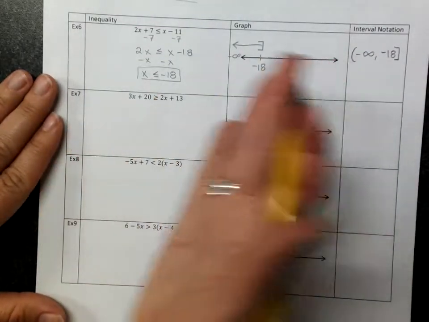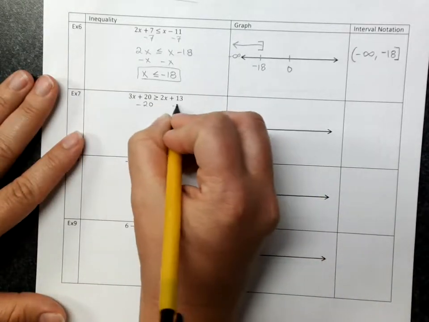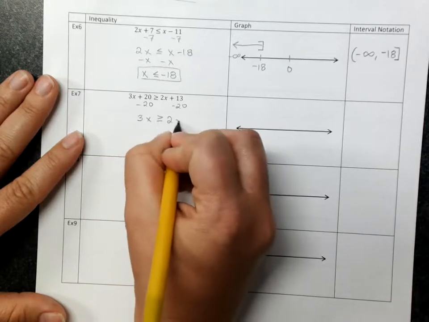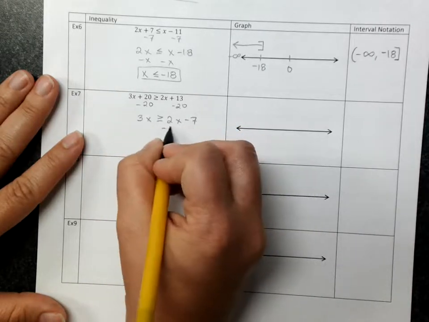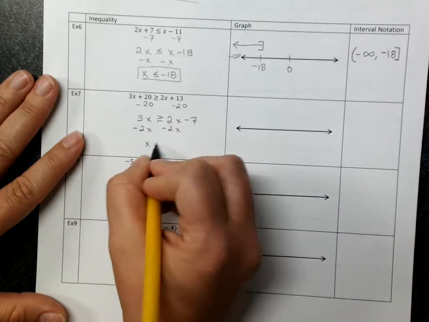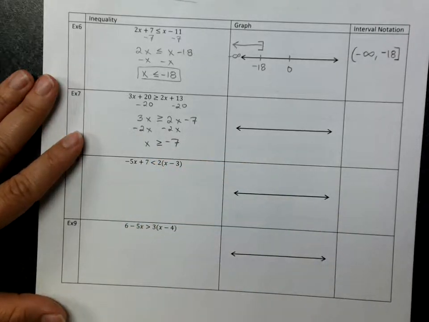Example 7, again we're going to keep variables left, constants right. So I'm going to move my 20. 3x is greater than or equal to 2x minus 7. Move the 2x. 3x minus 2x is x. Is greater than or equal to negative 7.